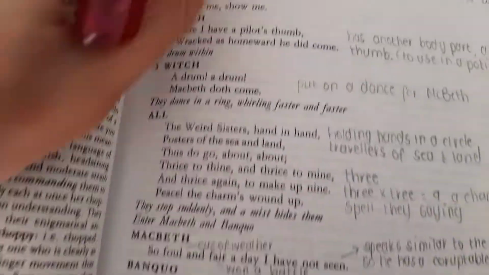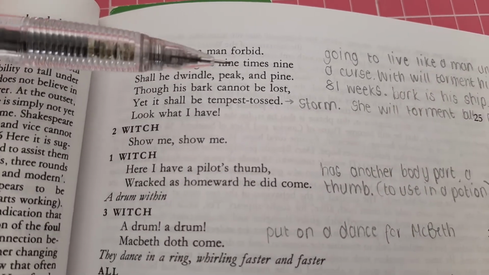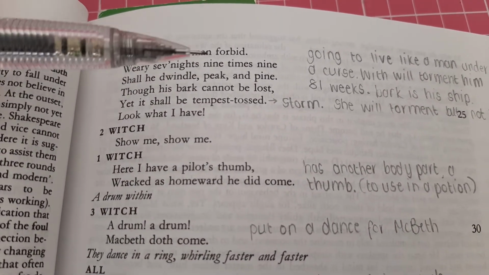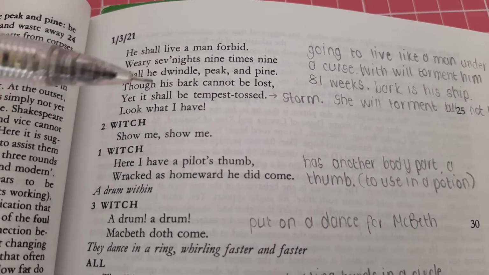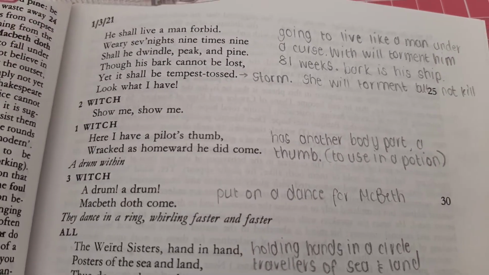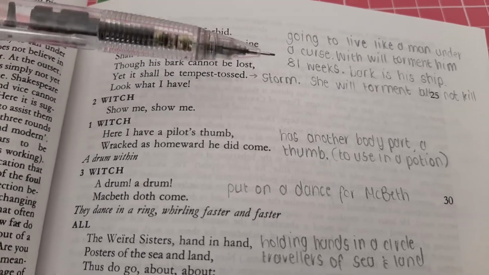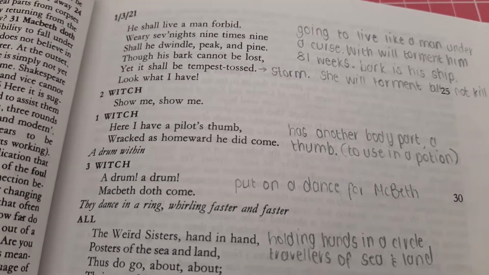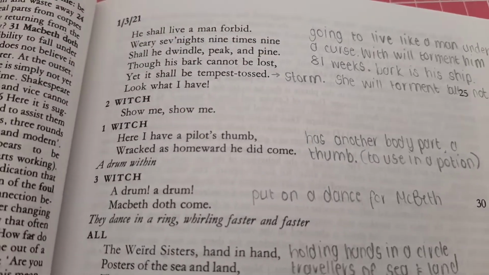"He shall live a man forbid. Weary seven nights, nine times nine, shall he dwindle, peak, and pine. Though his bark cannot be lost, yet it shall be tempest-tossed. Look what I have." So he's going to live like a man under a curse. The witch will torment him for 81 weeks. Barky ship, she will torment him but not kill. So they're going to bring a very bad storm upon him.